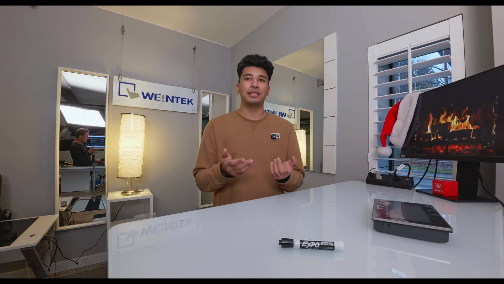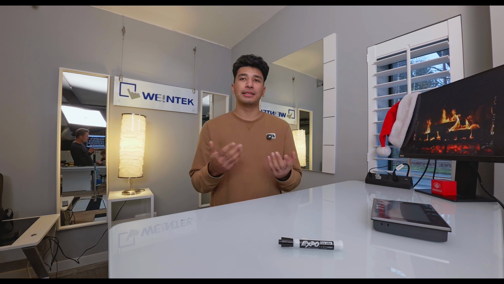This lets you lock down sensitive actions like changing recipes, modifying set points, or entering system settings. You can also easily go back in and change what access each user has so that they will never have access to more than they need. And that's the principle of least privilege.